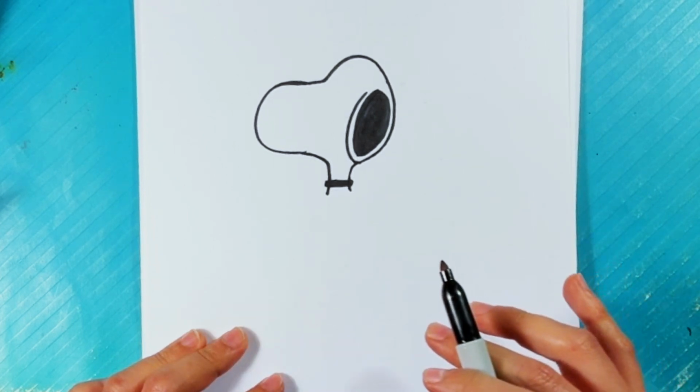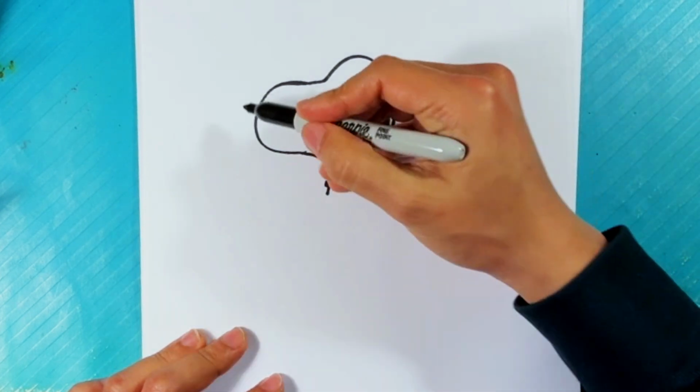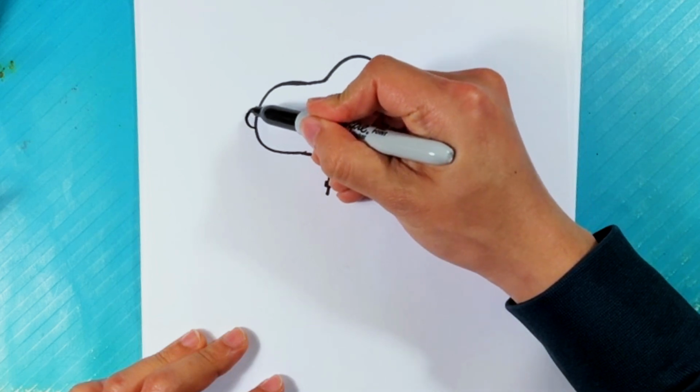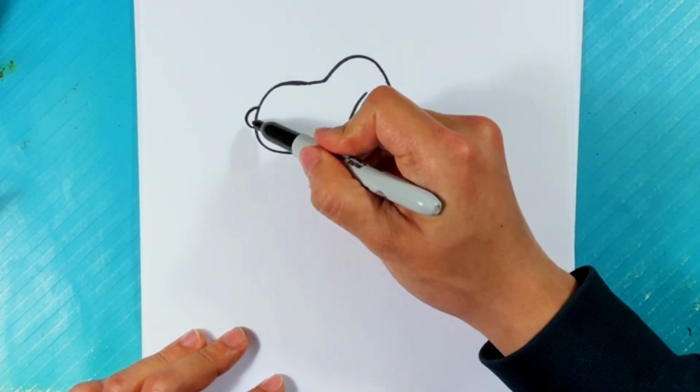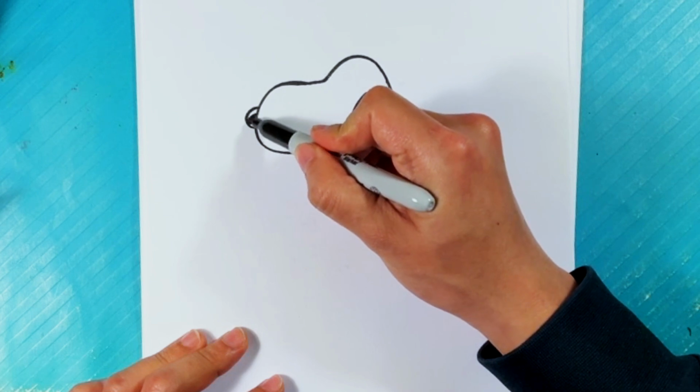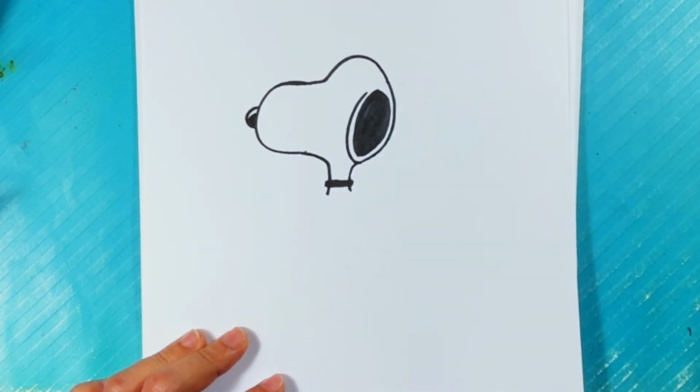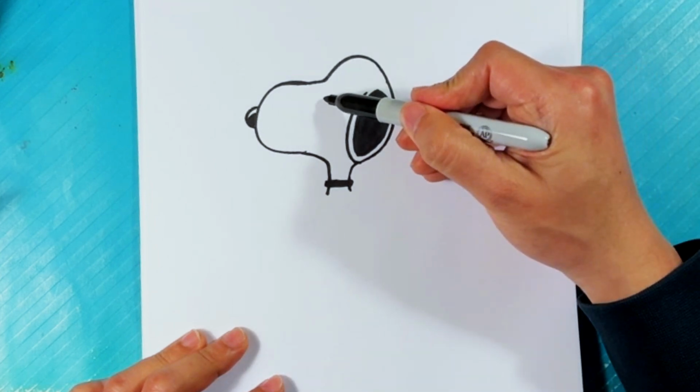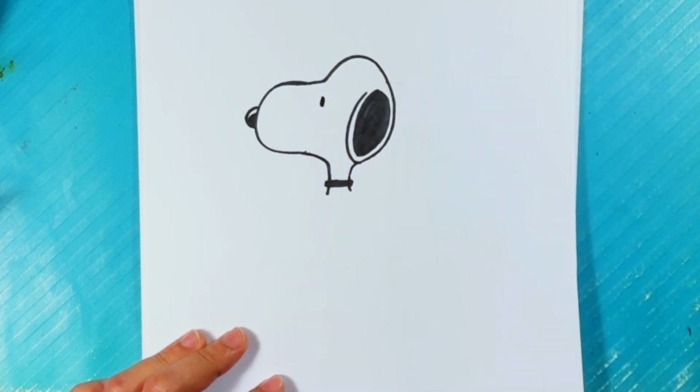So far, so good, right? Got that Snoopy part, kind of. All right, we're going over here. Curve the nose, little curve, and then fill that in to get that. You're starting to get that Snoopy vibe, right? And line like so there. Okay, that's the Snoopy part.